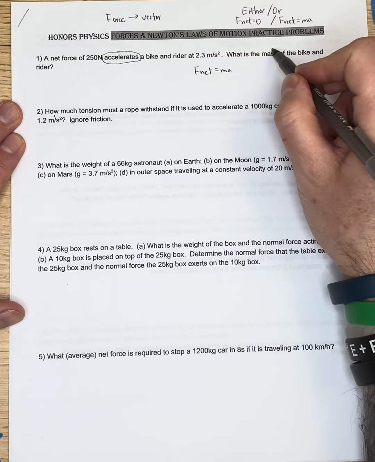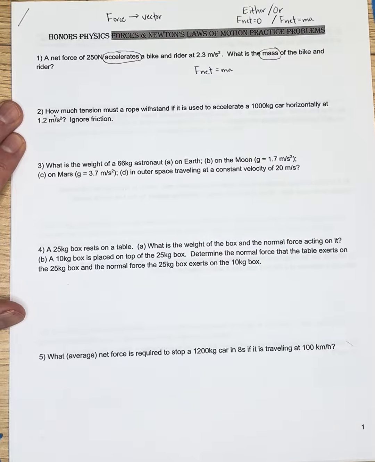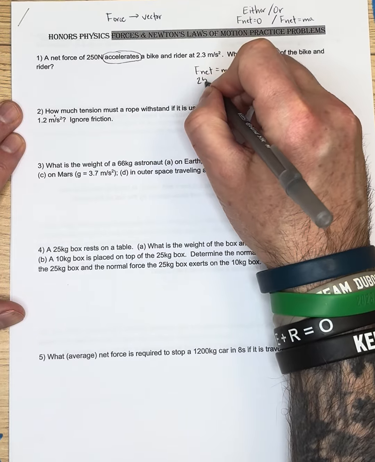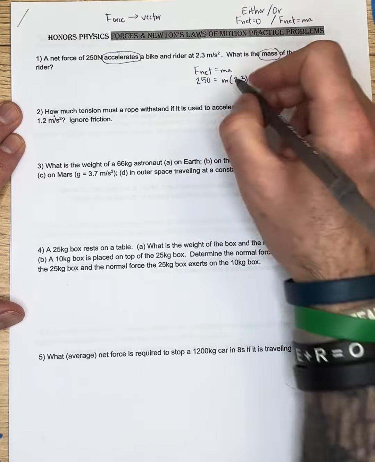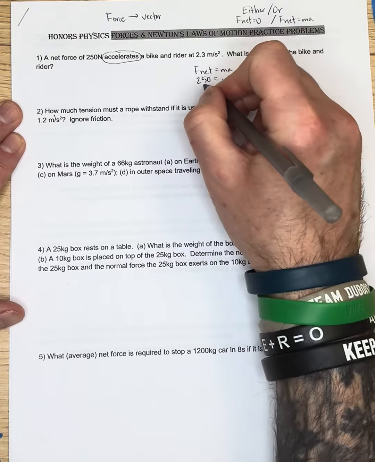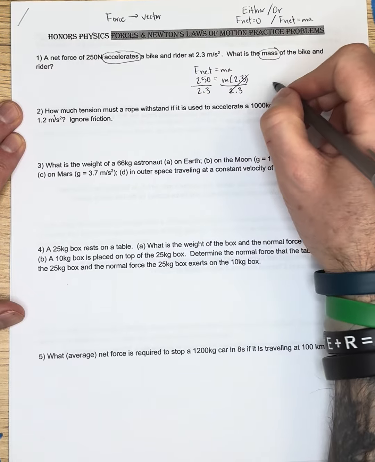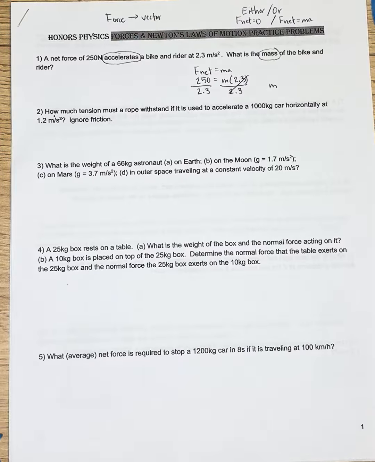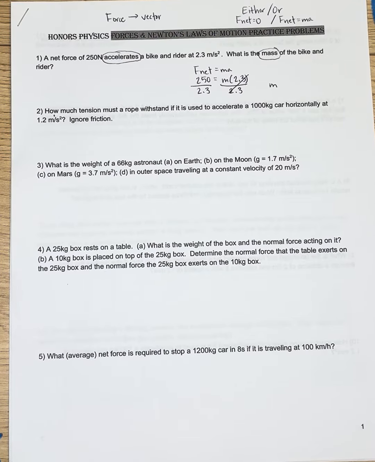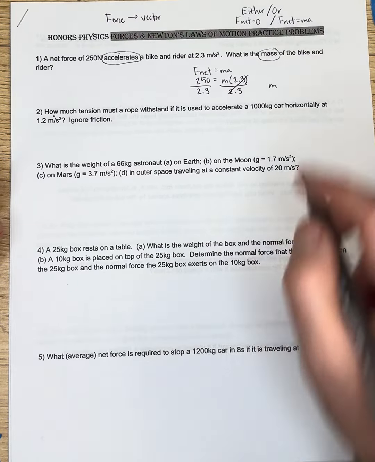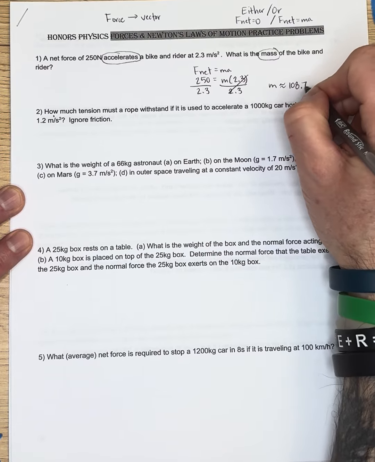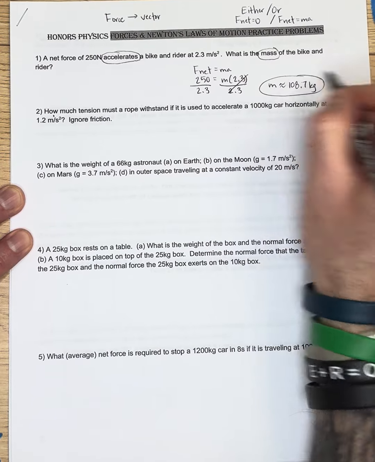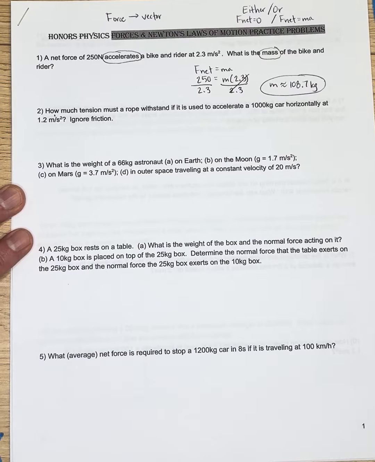And if you look, what we're looking for is the mass, so that's our unknown. And they give us the net force, 250 newtons, and they give us the acceleration. So pretty straightforward. Divide both sides by the acceleration. And then the mass ends up being about 108.7. And remember, the base unit of measurement in physics is the kilogram. So there we go, 108.7 kilograms approximately.